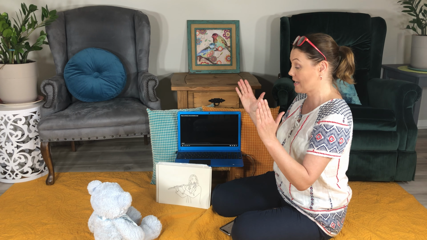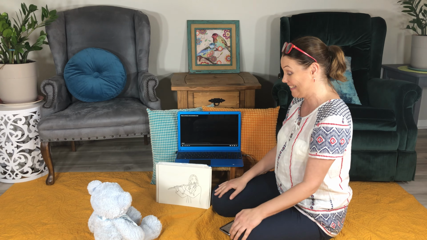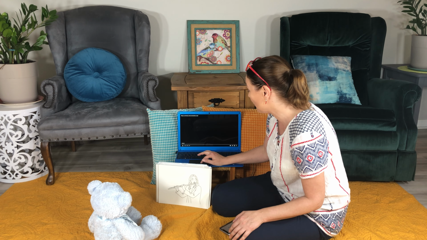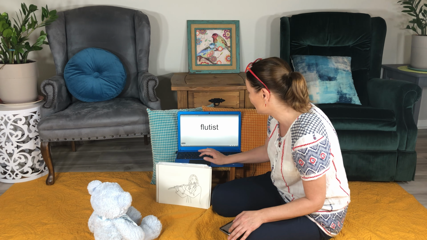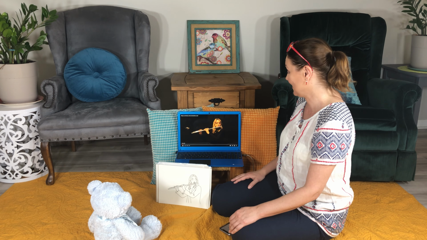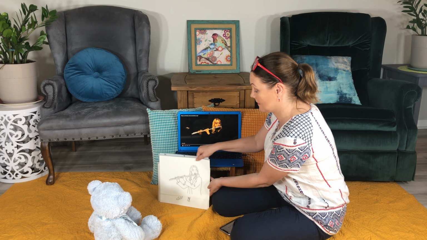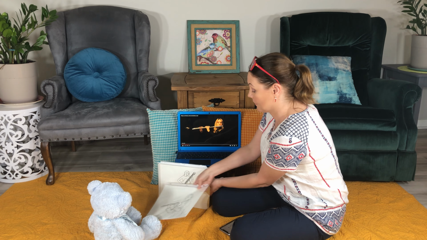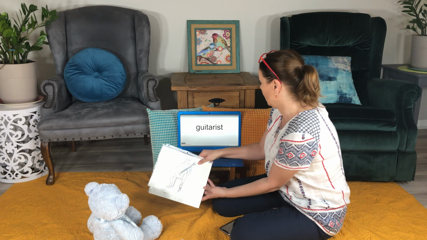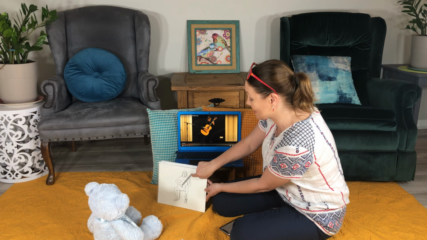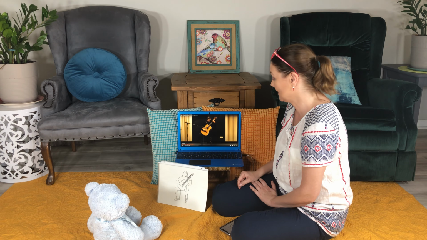Watch our instrumentalists. Hey, look what I have for you. Look and hear the flutist. Now is a guitarist. What is this saying?